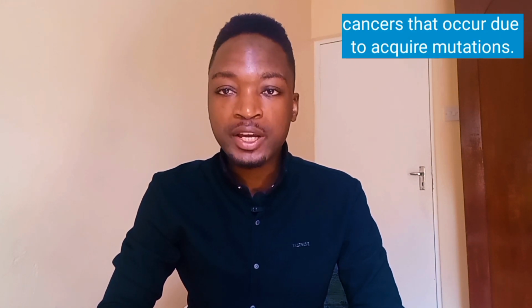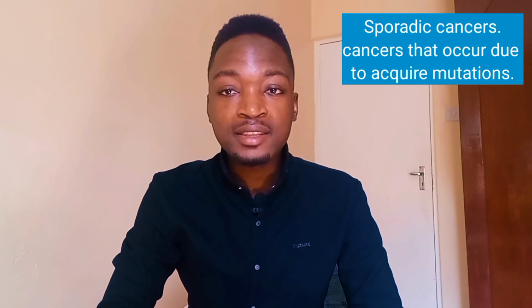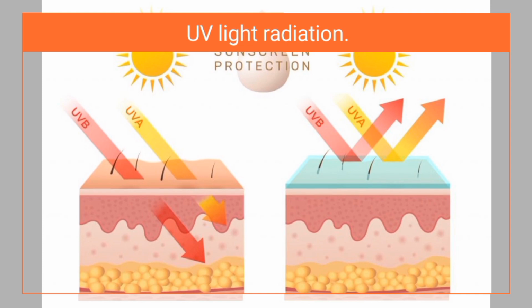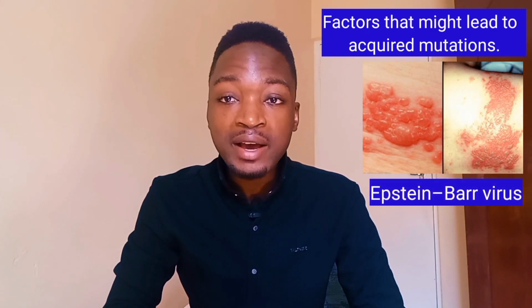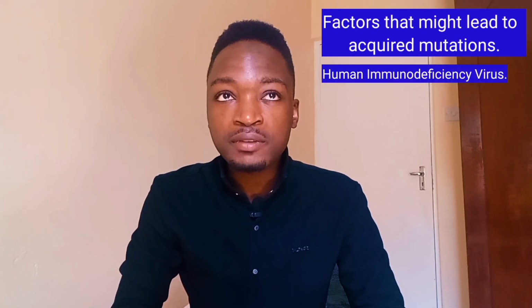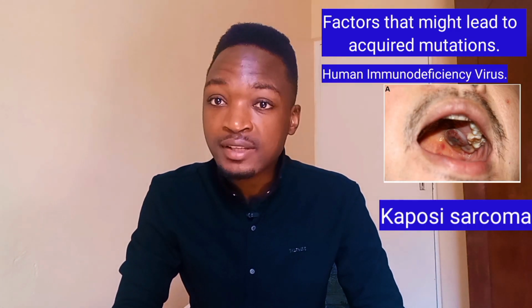Sporadic cancers is the name given to cancers that occur as a result of acquired mutations. Even though I said that they might occur in any cell, they may not occur in germline cells at all, which means that they cannot be inherited, or in simple terms, they cannot be passed from parent to child. Some of the factors that might lead to acquired mutations or sporadic cancers include any form of tobacco consumption, UV light radiation, viruses like Epstein-Barr virus, HPV, and also HIV. There's a type of cancer associated with HIV. It's called Kaposi sarcoma.